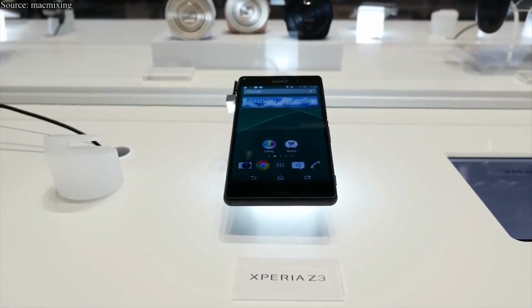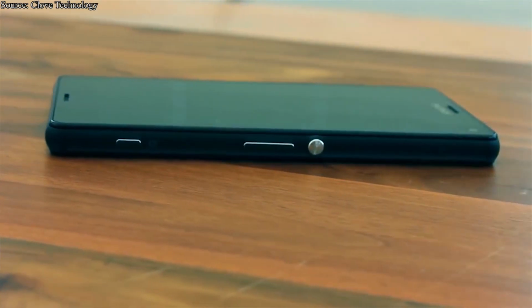Now last month Sony released two new handsets, the Xperia Z3 and the Z3 Compact, but what actually makes these two smartphones different from each other? I mean, they have a lot of similarities, but today we're going to take a look at the 6 different ways which makes the Z3 Compact stand out from the Z3. Starting off, let's get the most obvious difference out of the way, shall we?